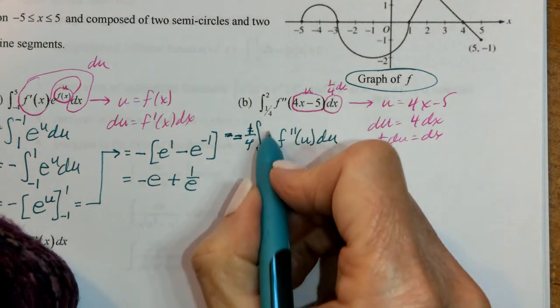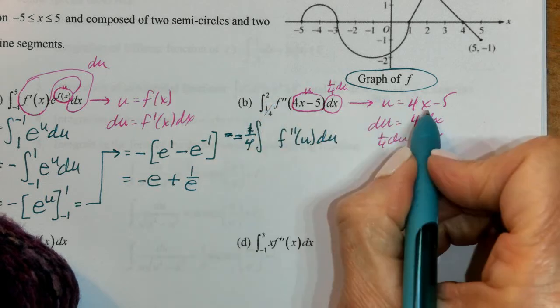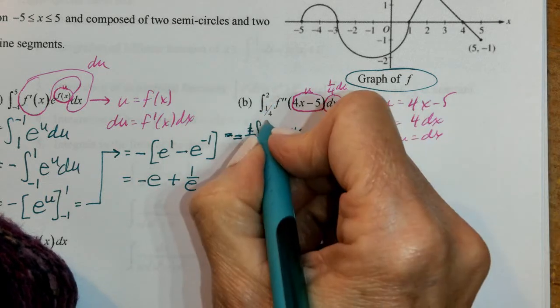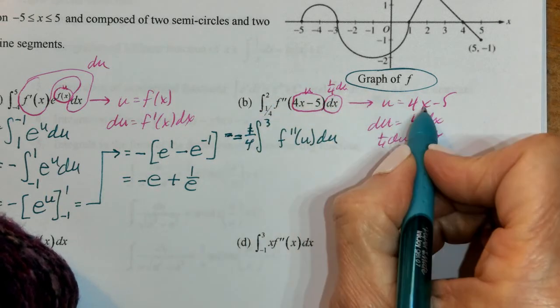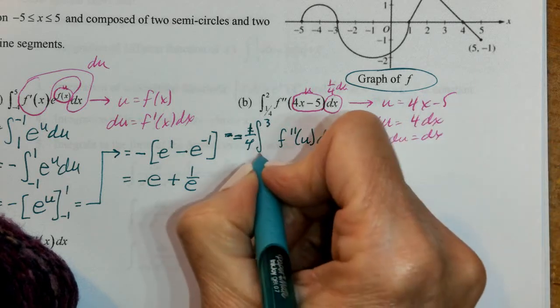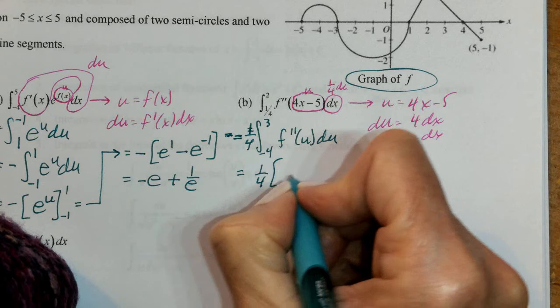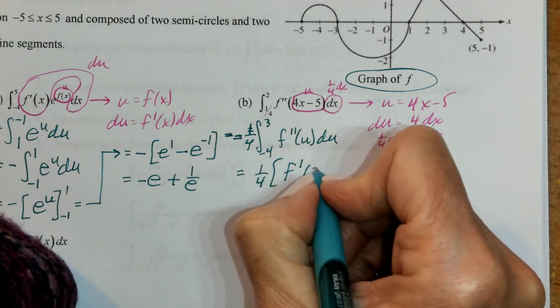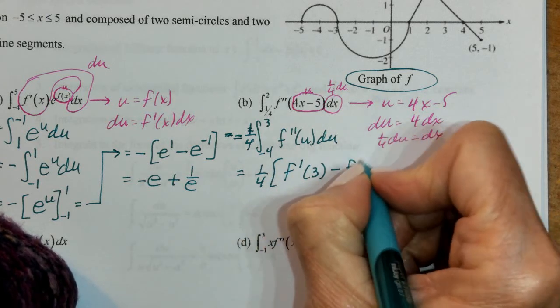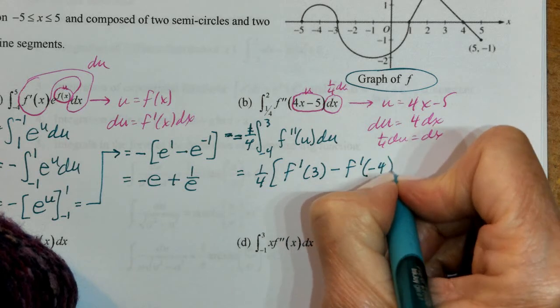My boundaries. So my new upper boundary, 2. If I put 2 in for x, I get 8 minus 5, which is 3. If I put a 4th in for x, I get 1 minus 5, which is -4. So this becomes 1/4 f prime of my top boundary minus f prime of my lower boundary.